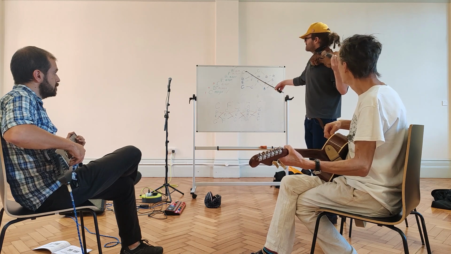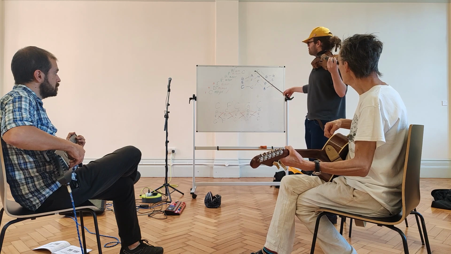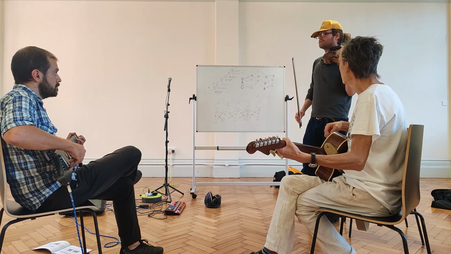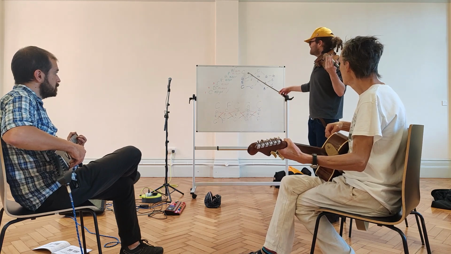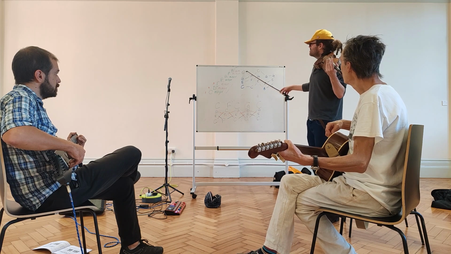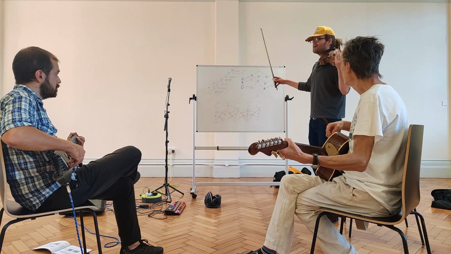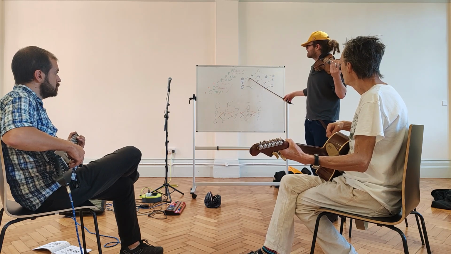Now that would give me quite a big jump to get to the A. Could I approach the A maybe more easily with closer intervals? I could go C, G, A. I could go C, F, G, A, C, E, F, G, A. What if I did a jump from C down to the third and then did a scale up to the A?